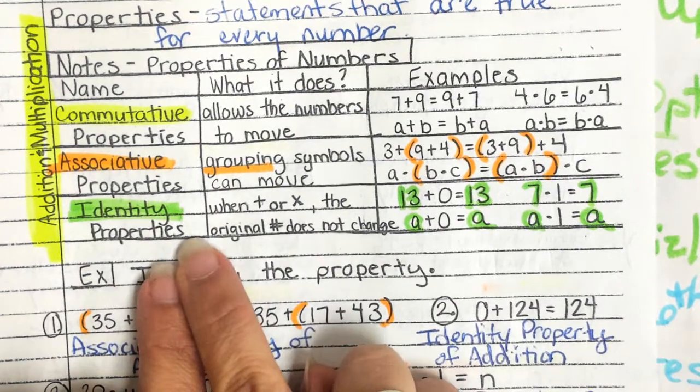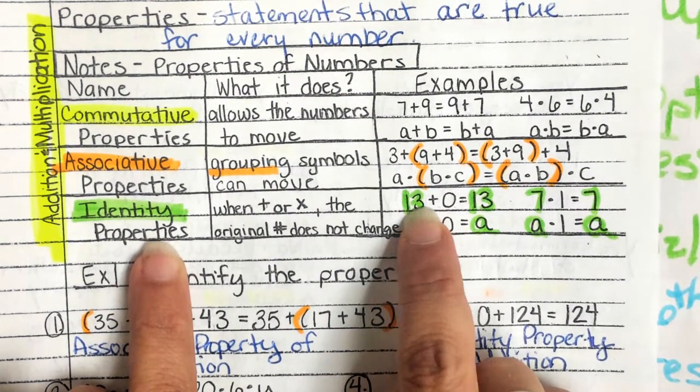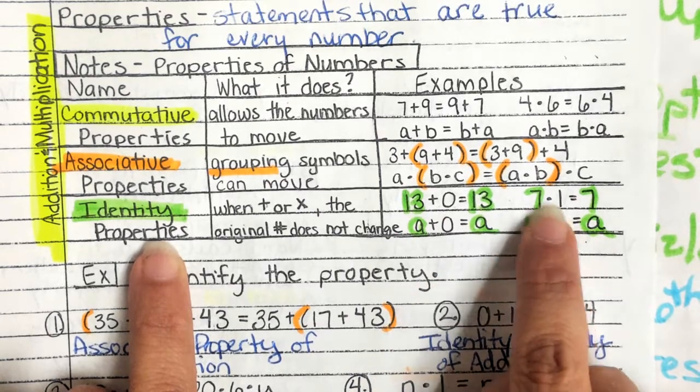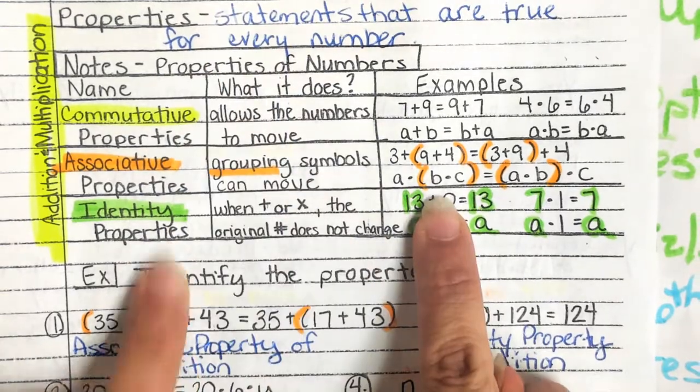Okay? And then the last one is identity. It doesn't change. If you add a 0, it stays the same on that side. And if you do times 1, it stays the same. So they had to keep flipping back and forth in order to do this part.